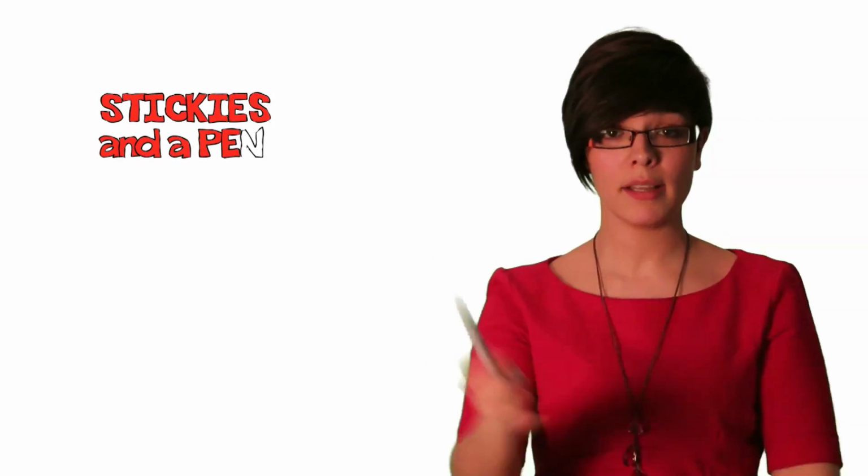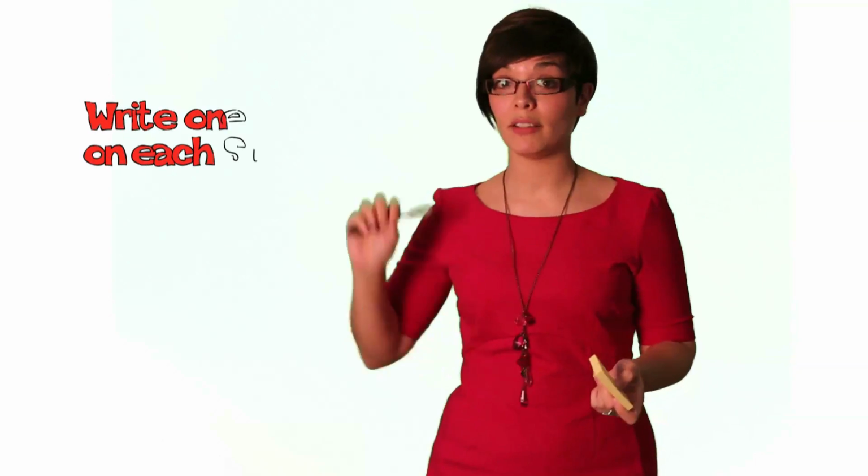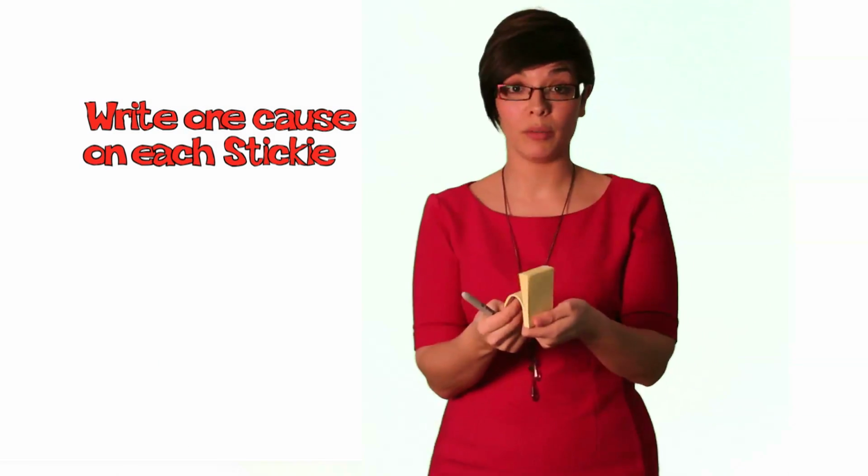And for this you will need these stickies and one of these. First thing you have to do is get all the causes of a particular event down on a post-it note, one on each post-it. One of the easiest ways to explain this technique is to try it with something that has nothing to do with history first. And in this case, we're going to take the example of a car accident.